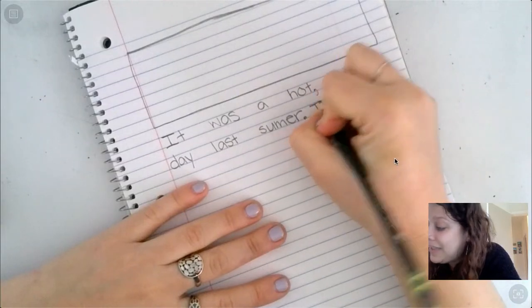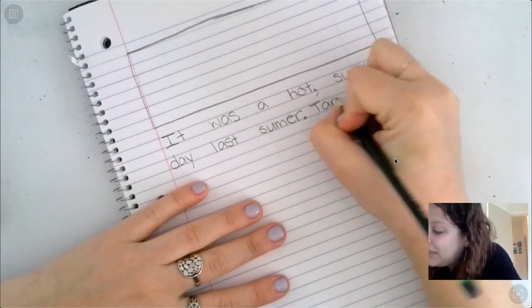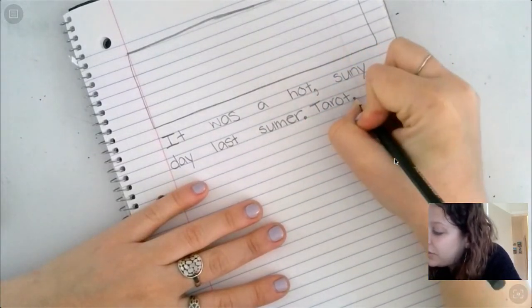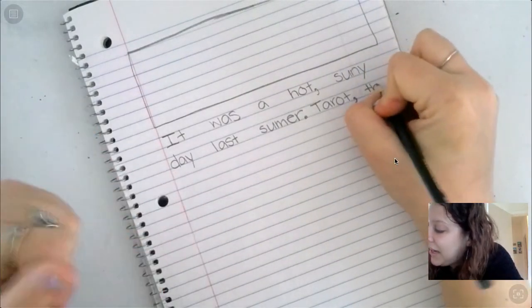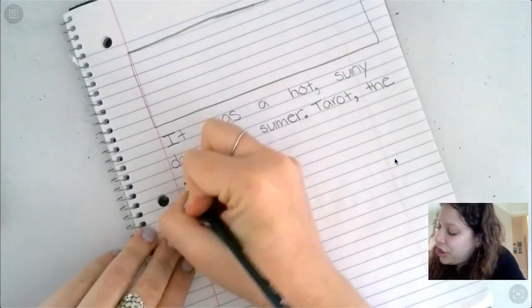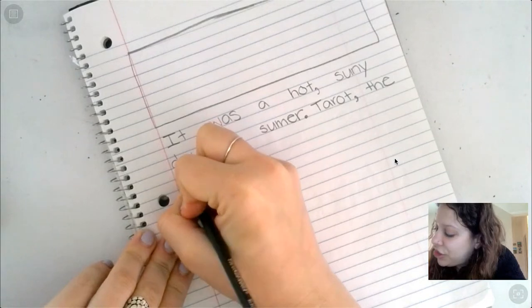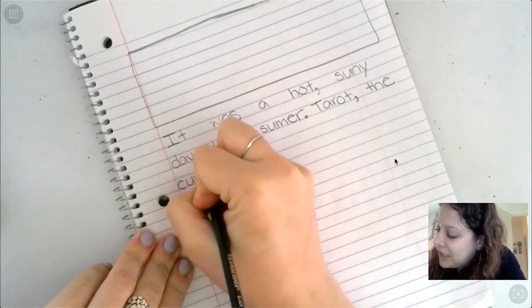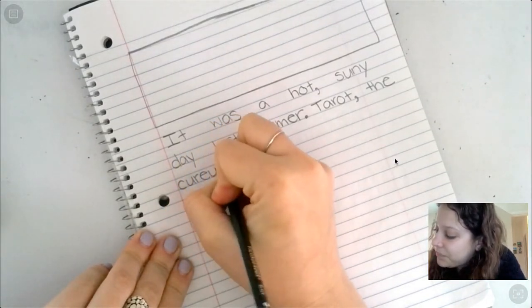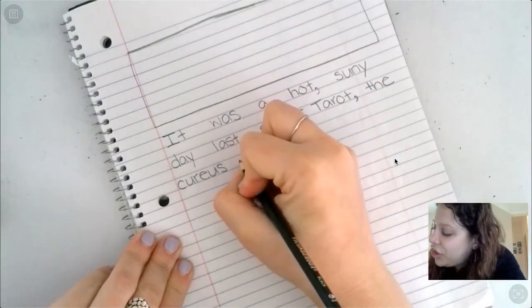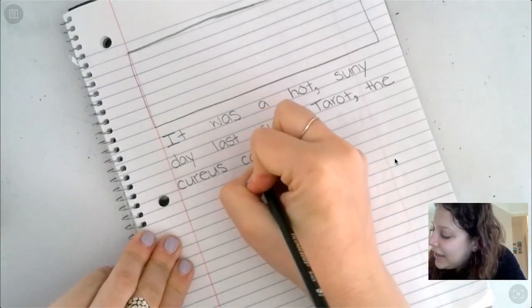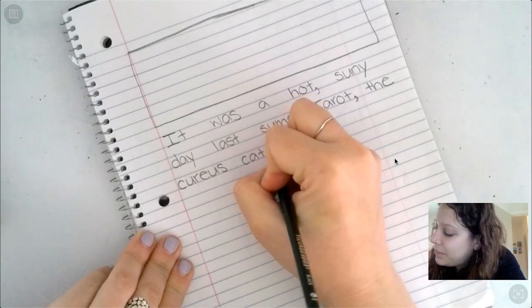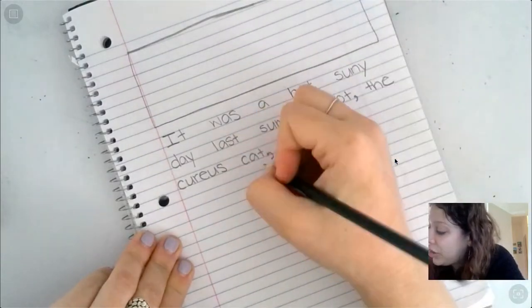It's a new sentence. I begin with an uppercase. Taro, the T-H-E, curious, curious. Taro, the curious cat, cat. Taro, the curious cat.